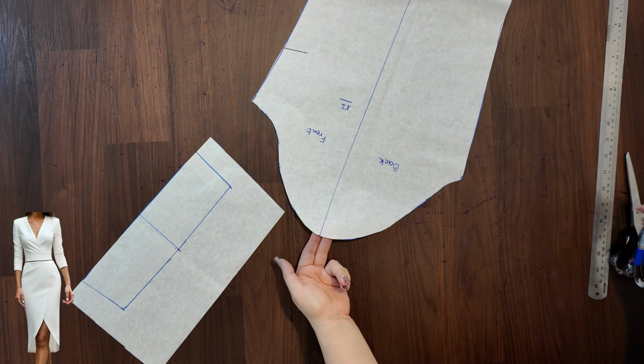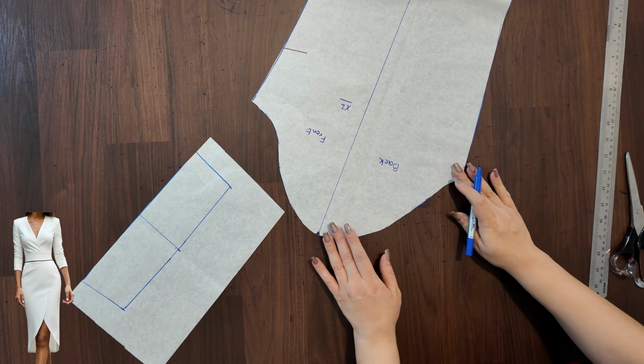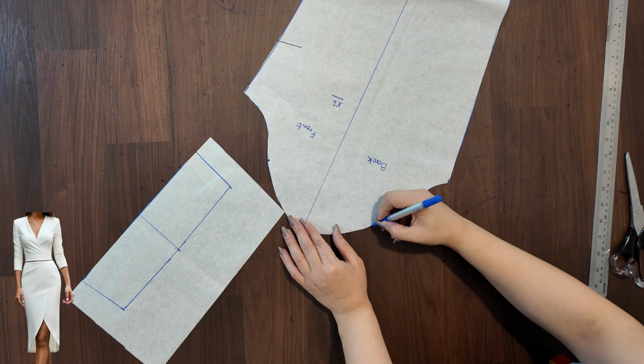After cutting, be sure to mark these points on the fabric, as we will need them for easing the sleeve cap.